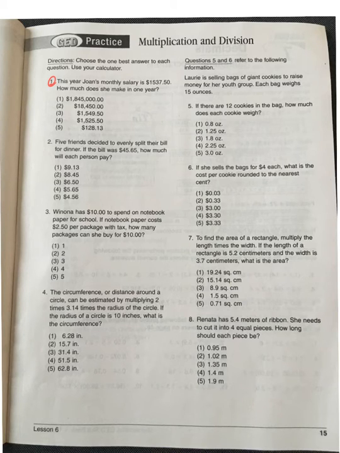We know she's not going to make $1.8 million a year. That's all she makes a month. But we also know she's not going to make $128 a year if she makes $1,500 a month. Now, it says salary in 1 year. Look at 3 and 4. That's right about her monthly salary, those two.